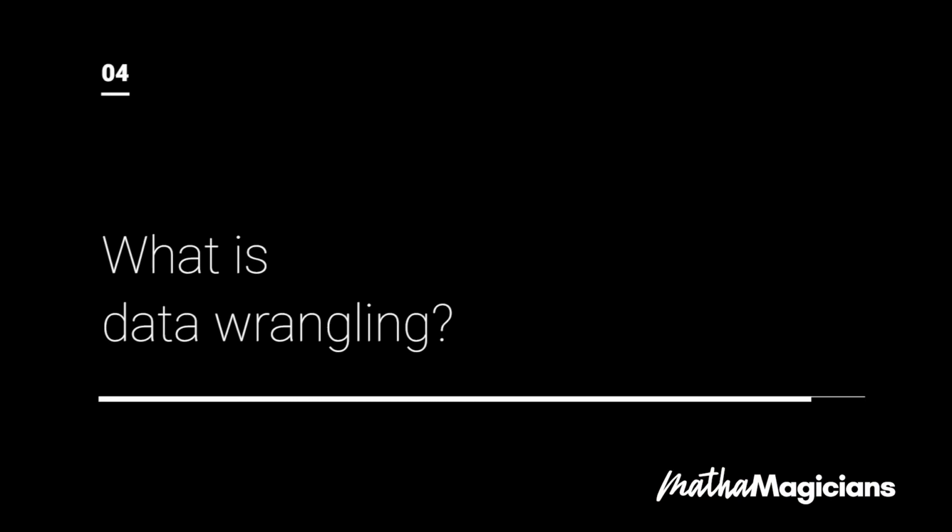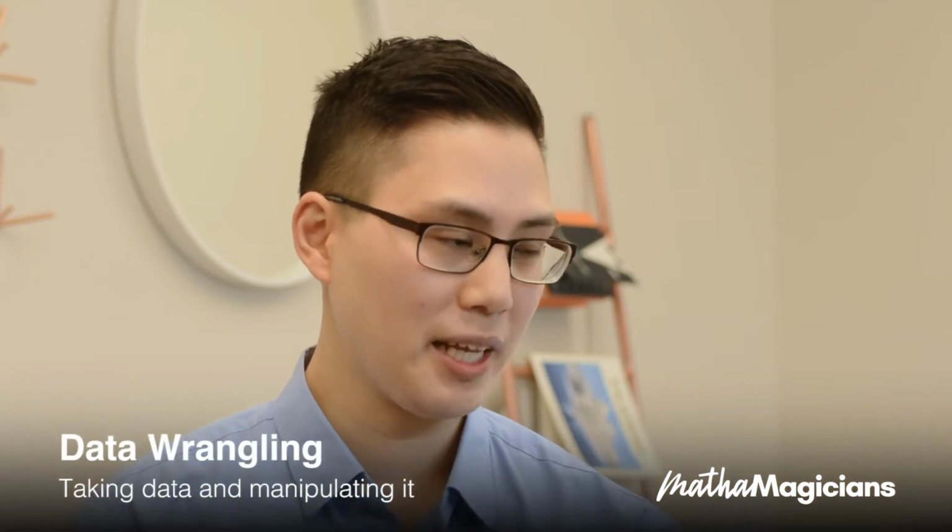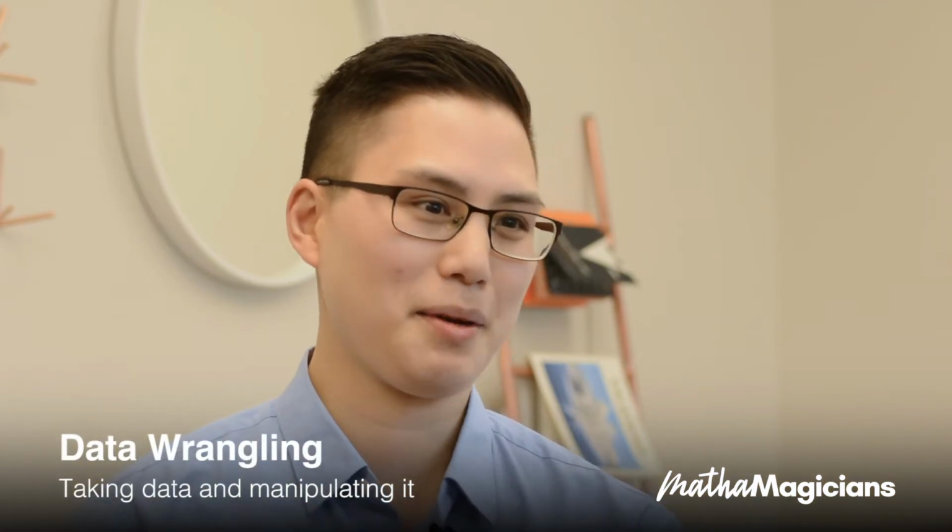Absolutely. What is data wrangling? I think it's one of those buzzwords, but broadly speaking... Data munging, data wrangling, what's the difference? Broadly speaking, trying to make sense of the data that you have. So like exploring the data. And it could be anything from exploration to actually getting it in the right format that might be consumable to your machine learning model. Data wrangling is really just taking data and manipulating it. That's my interpretation of it. Maybe it's wrong. But yeah, it's taking the data in its raw form and manipulating it in some way, preparing it for your own use.